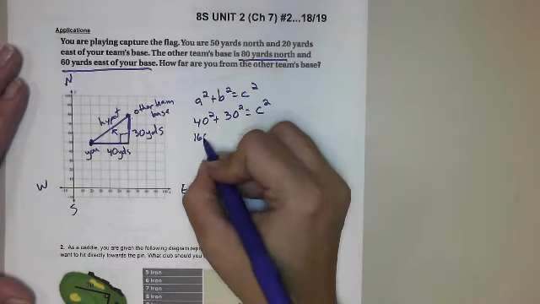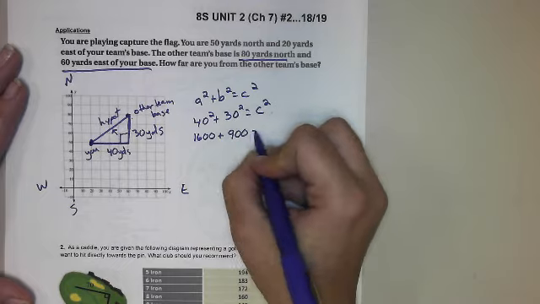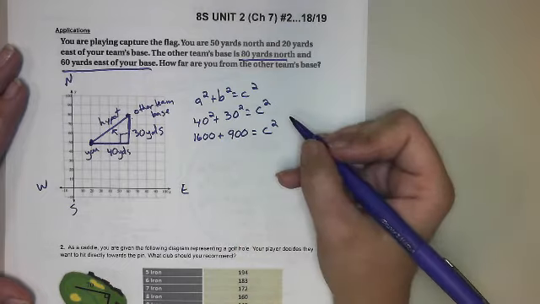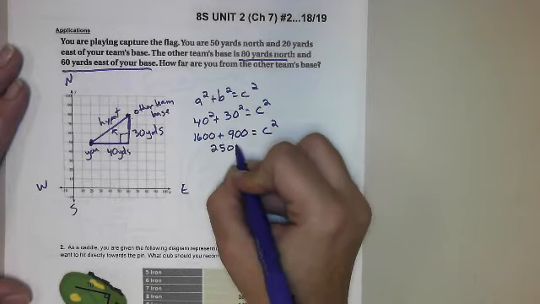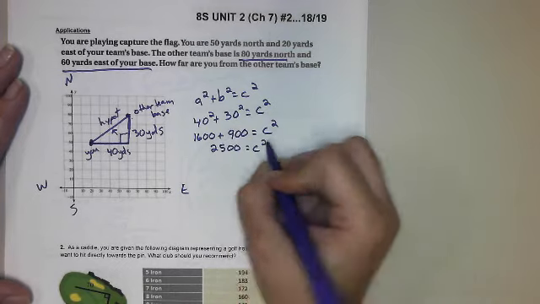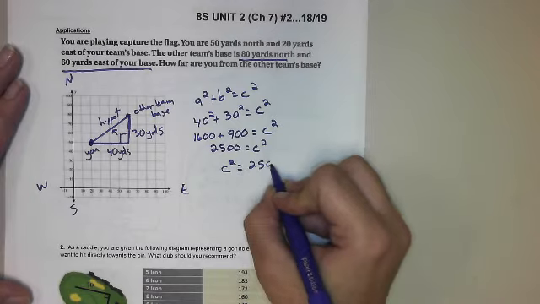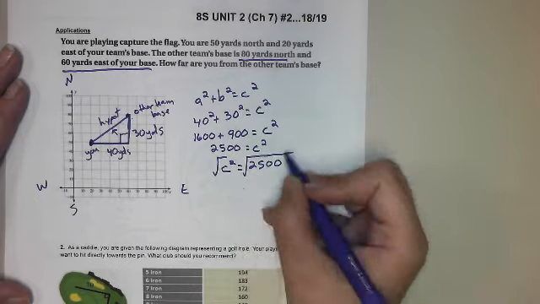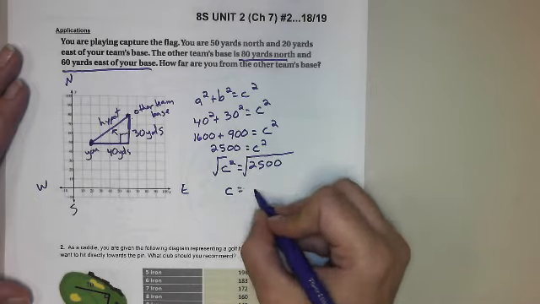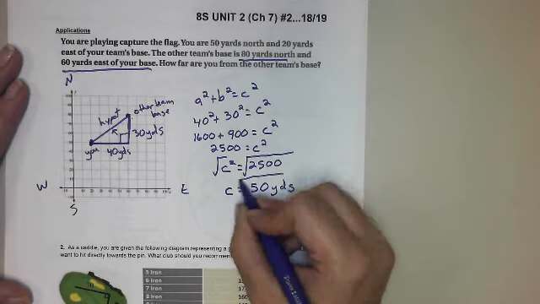40 squared is 1600. 30 squared is 900, equals my hypotenuse squared. We had 1600 and 900, we get what? 2500 equals C squared. And again, I always put my variable first. Variable equals my answer. The inverse operation of squaring something is taking the square root. So I'm going to get C equals 50 yards.